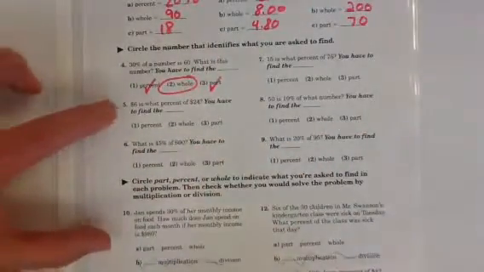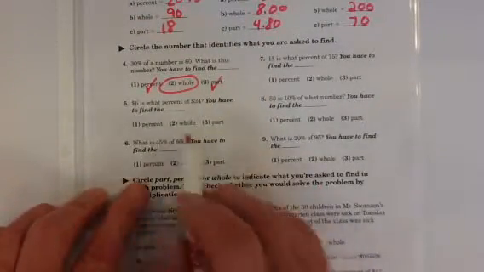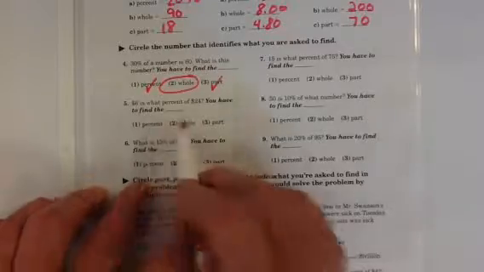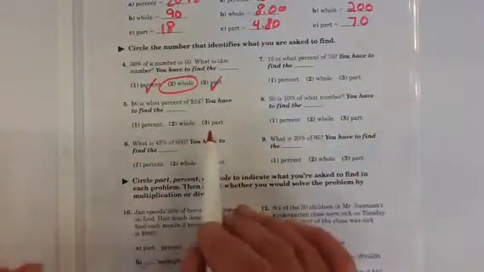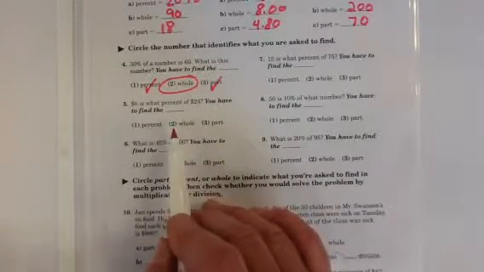Now, I want you to try 5, 6, 7, 8, and 9. Identify what two parts of a percent problem you know, and what it is that you're being asked to find out. So pause the video and do 5 through 9.